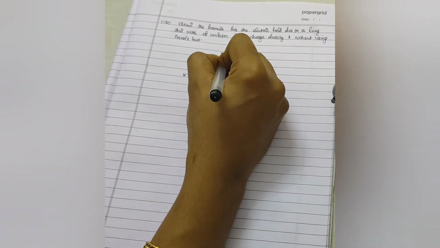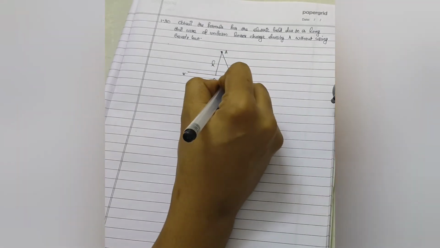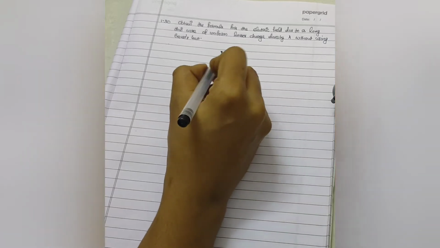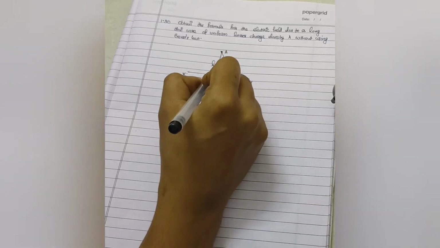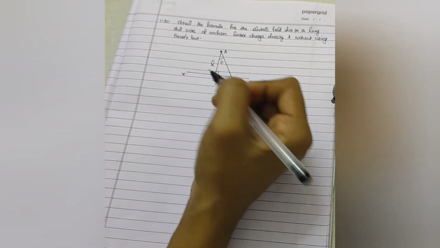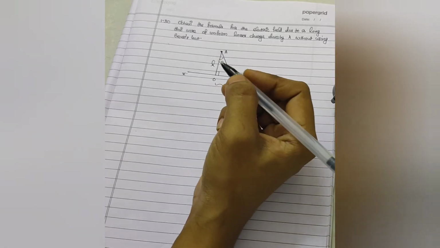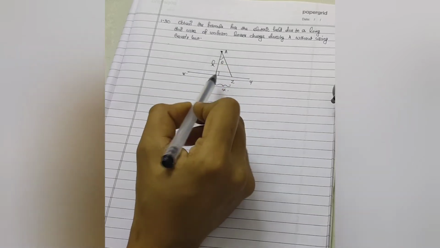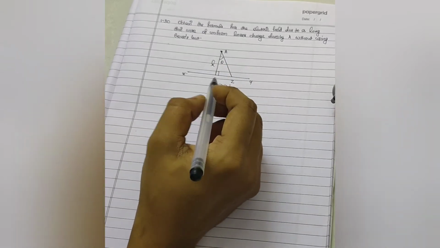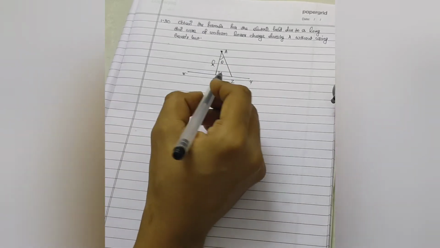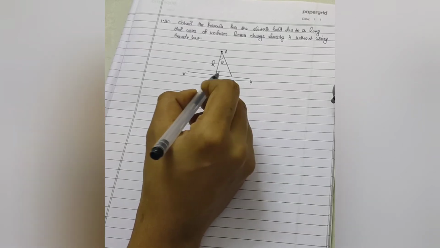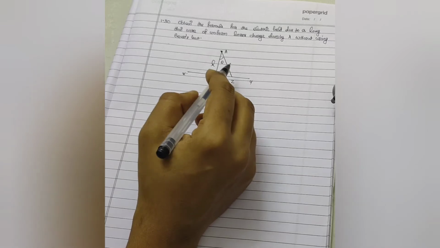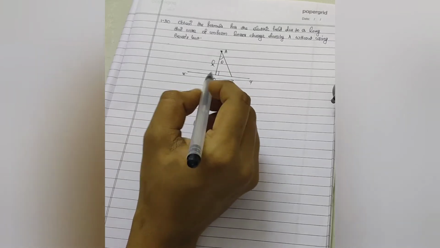Now here I am joining A to another point on the wire, that is Z, where OZ is given as X. Let this angle be theta. Since AO is perpendicular, this angle is 90 degrees. Now let E be the electric field at A due to the wire XY. Now we are considering a small length element dx in the section OZ. So here we are considering a small length element dx.